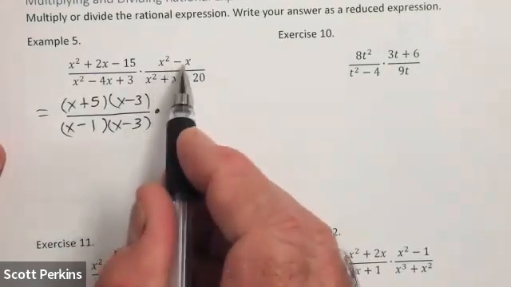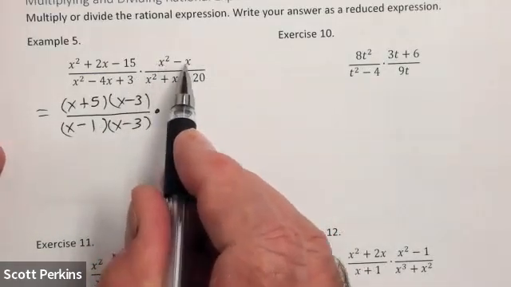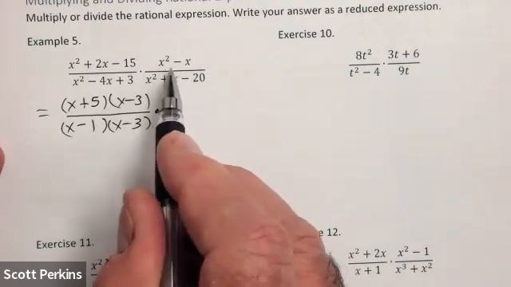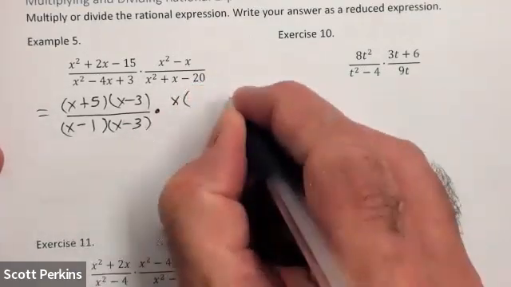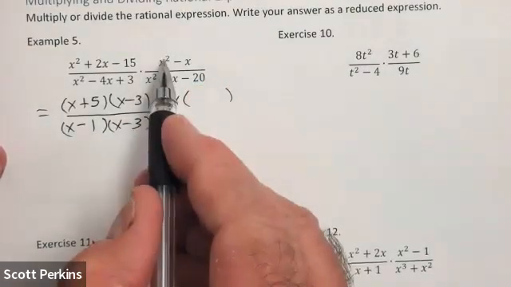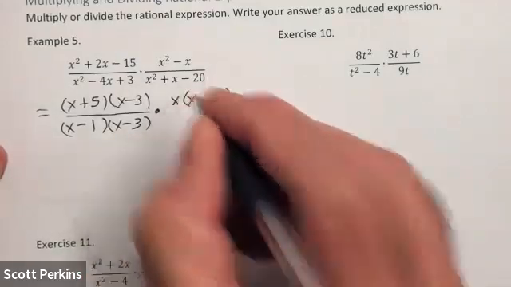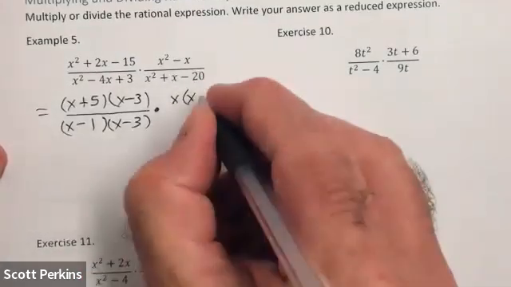x squared minus x has a common factor. What's the factor in common to those 2 terms right there? Yep, an x, always the lowest power. So x squared, when I factor out an x, I have an x left over. Negative x, factor out the x, you get minus 1.